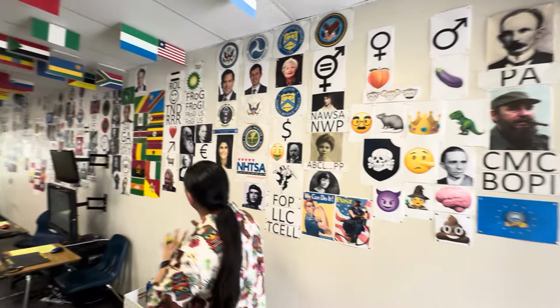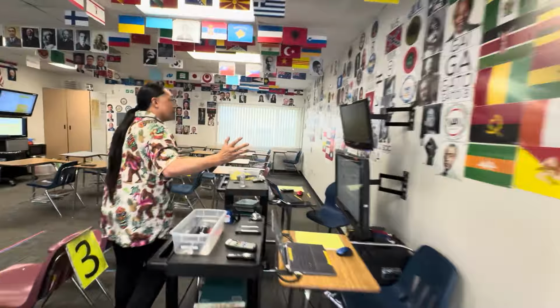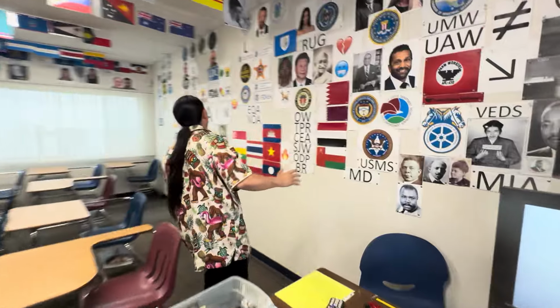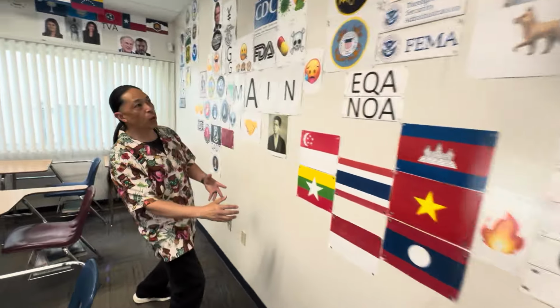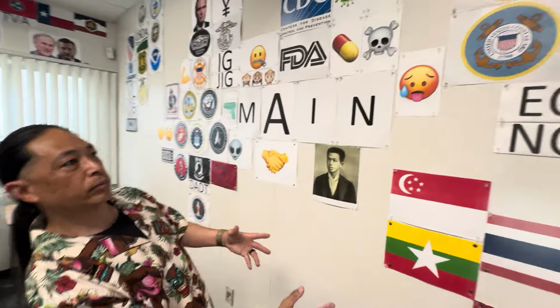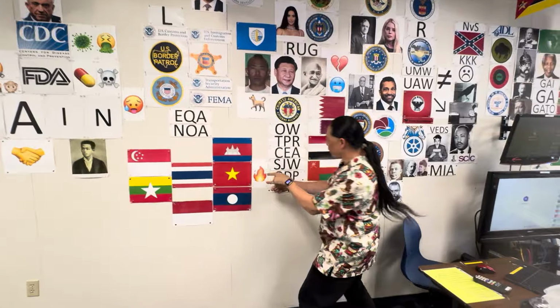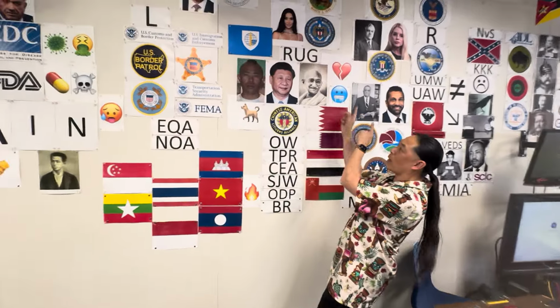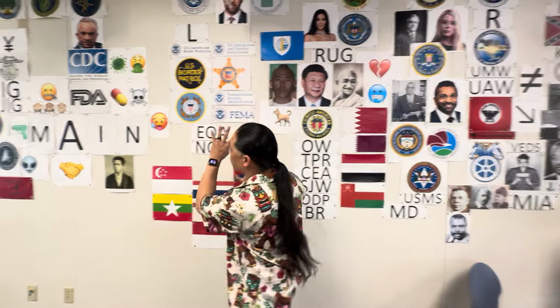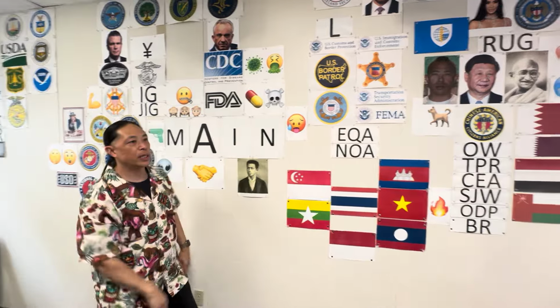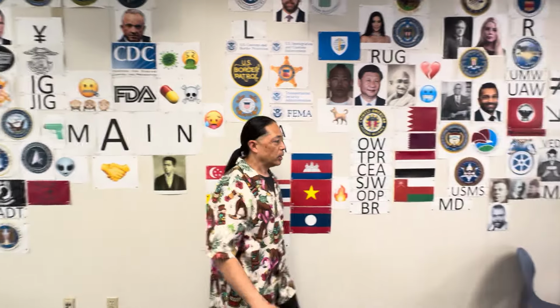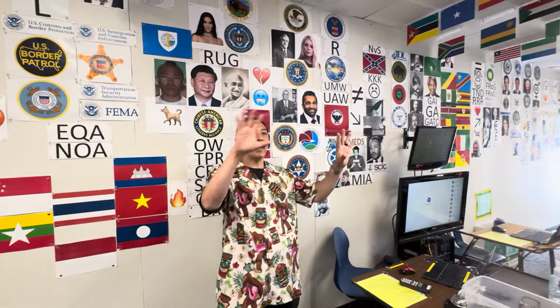So lots of different emojis, just meaning so many different things, whether it's the Cold War. Here's the hot war, represented by the fire. You can have the Cold War right here. Lots of different emojis meaning different things. So that's what we have. We have all the flags, lots of emojis.